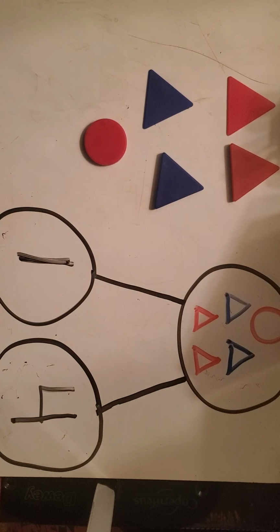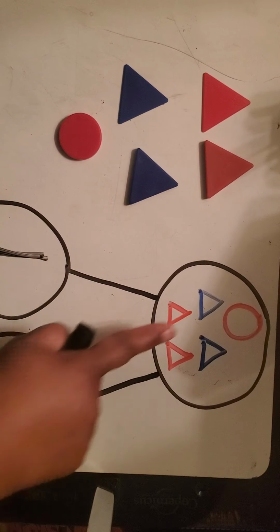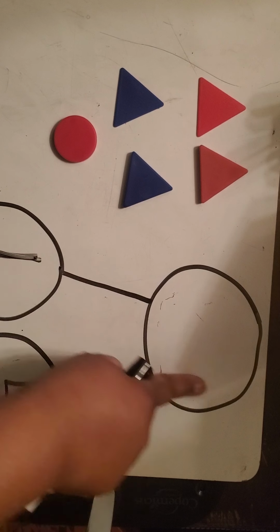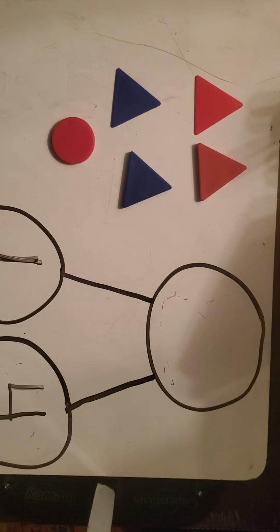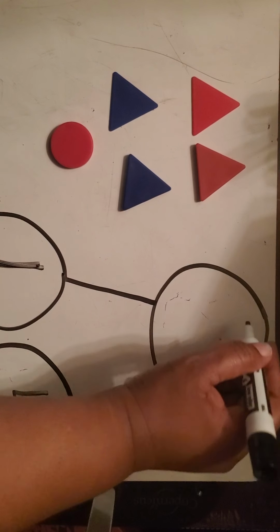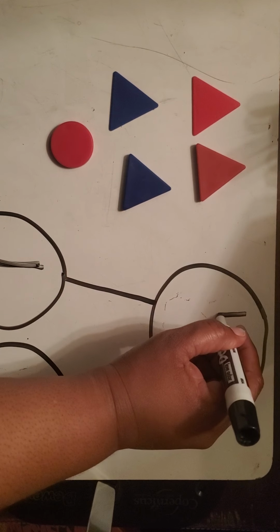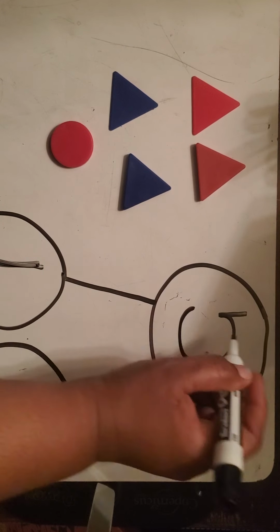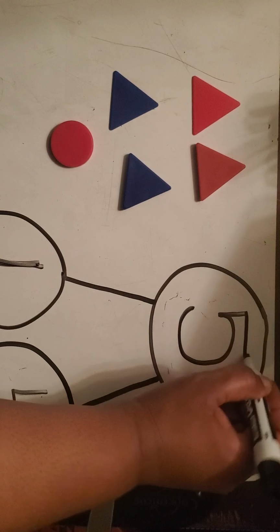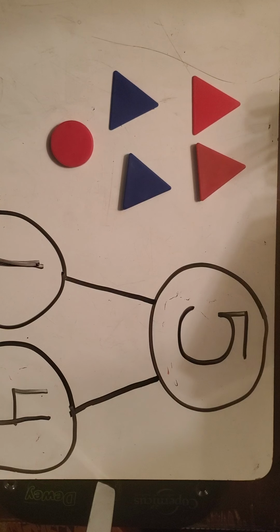Okay, and then I'm going to erase the 5 shapes that I have on top, and I'm going to write what number. Absolutely correct. So I'm going to draw his chest, his big fat belly, and then I'm going to put on his hat. Okay? All right. So 1 and 4 make 5.